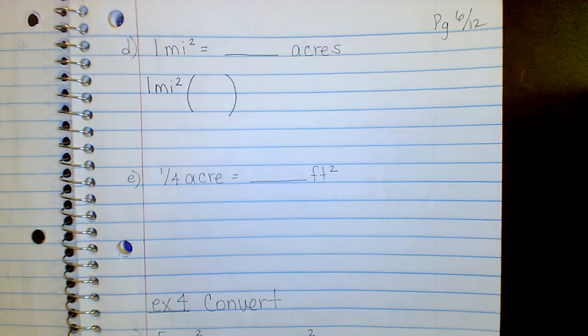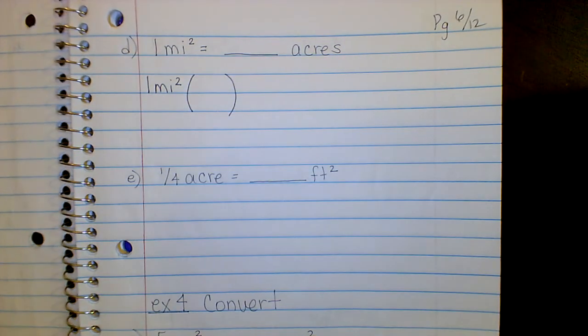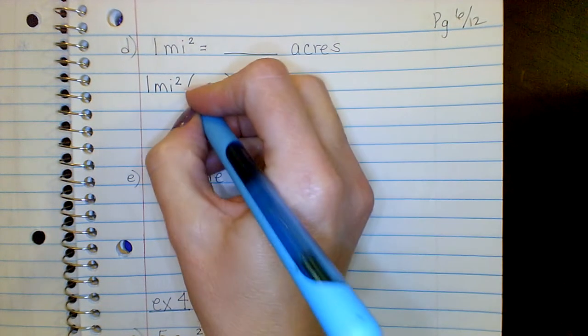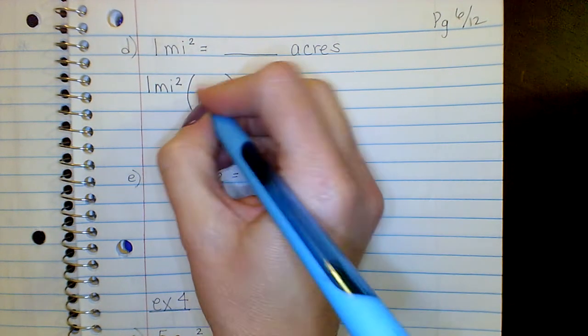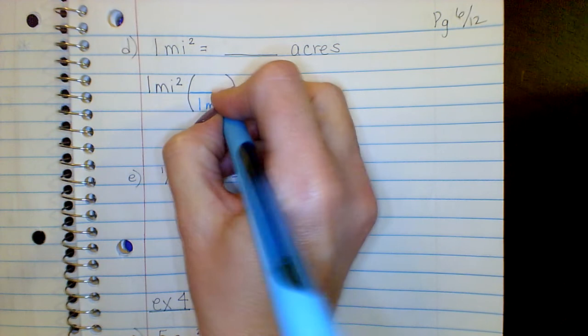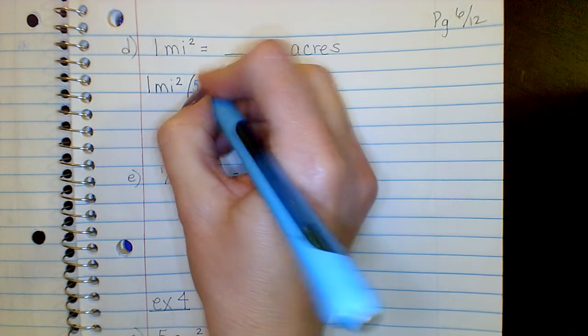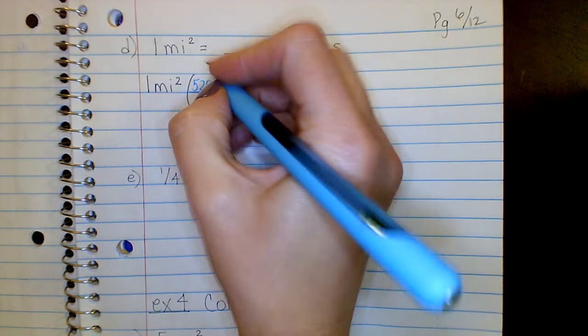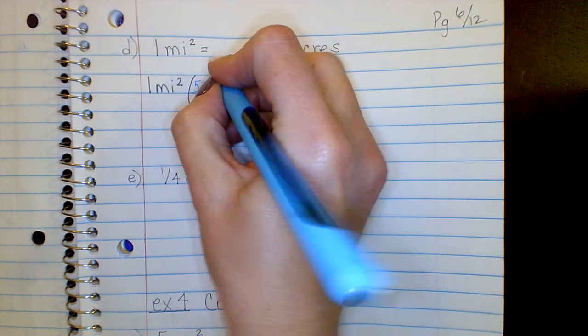We're going to convert this to feet. So 1 mile is 5,280. Why did I just put a little 0 up there? I didn't mean to do that. I meant to put a squared.